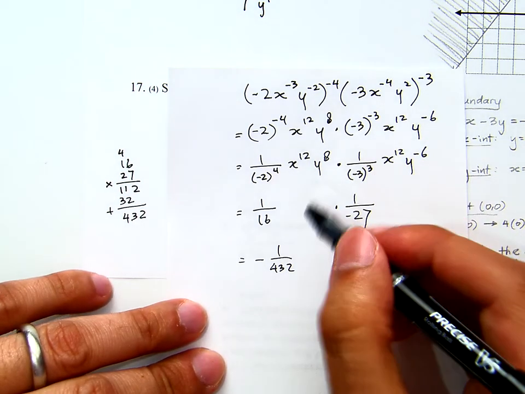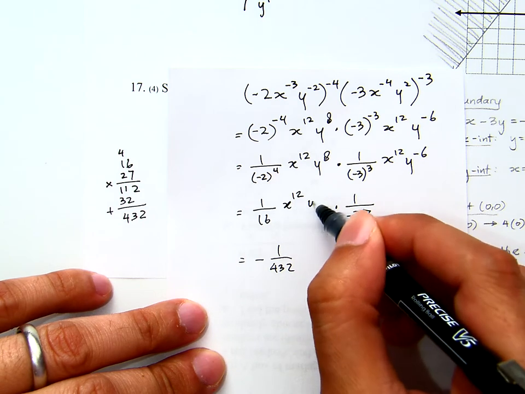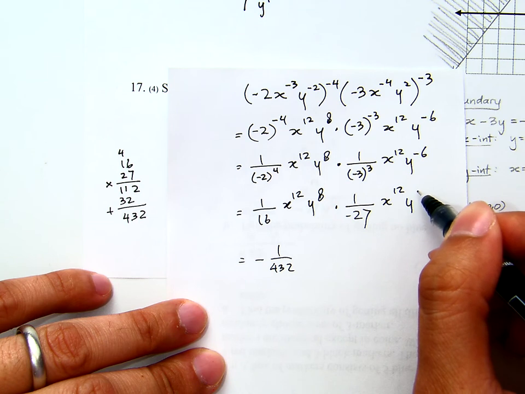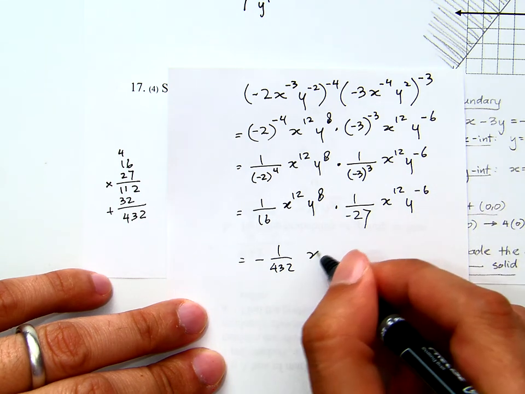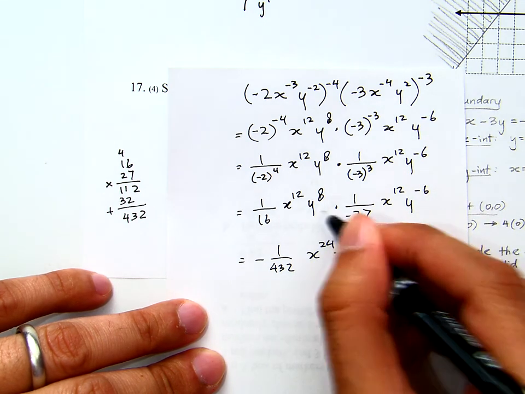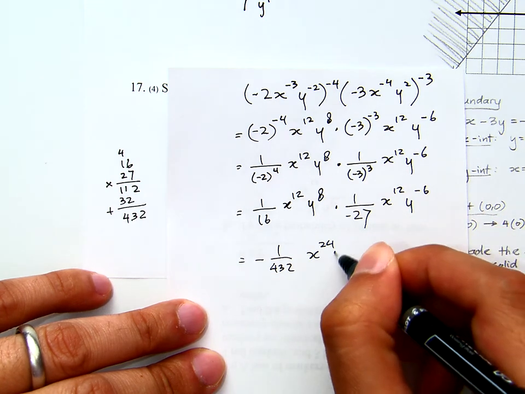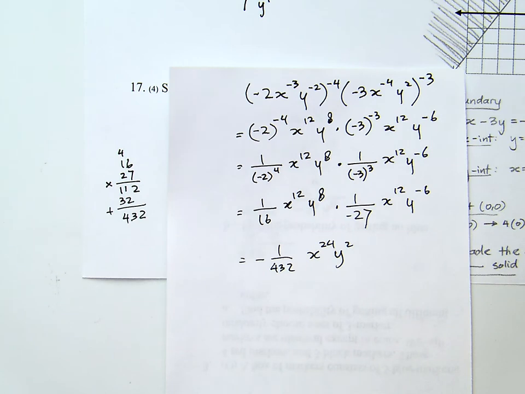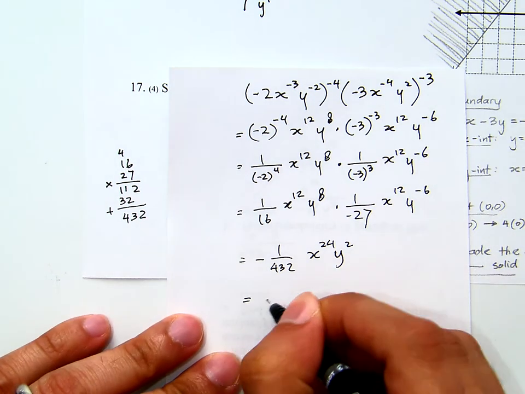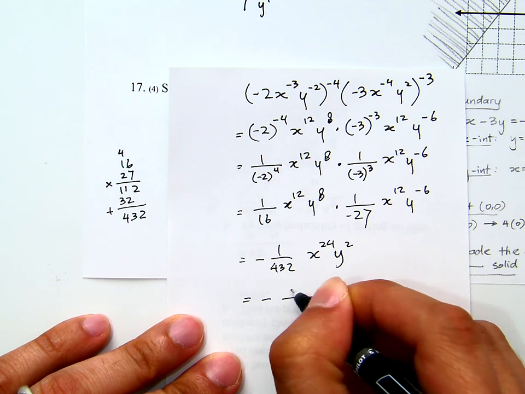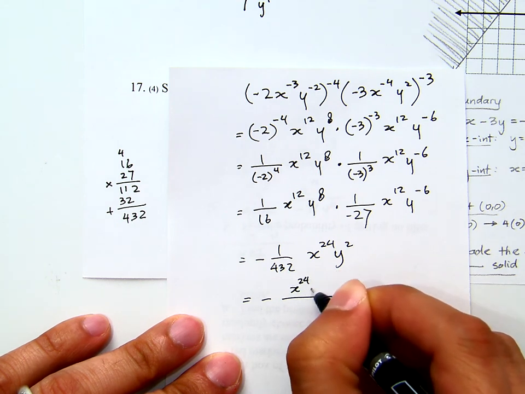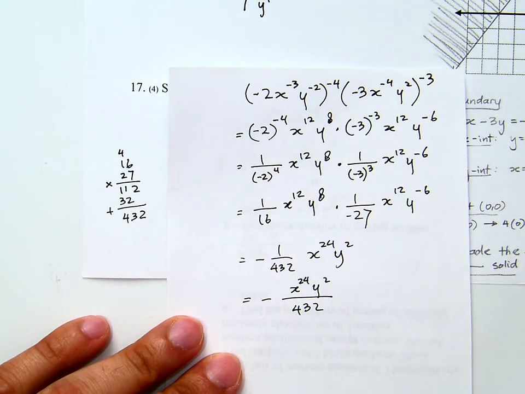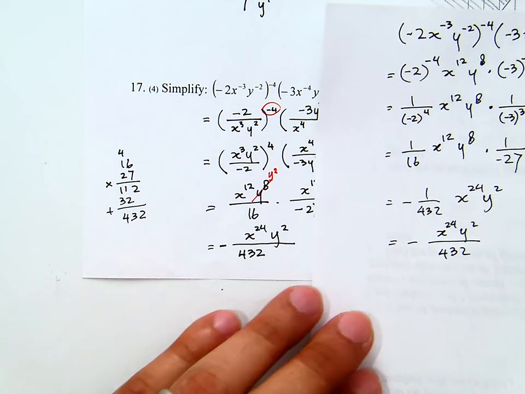Now I will multiply x to the 12 by x to the 12. That will give me x to the 24. And as for the y, it will be y squared, right? Y to the 8 times y to the negative 6 is y squared. Now, to write this in a form that we like, this is what we get. Notice that this is the same answer we have there, right?